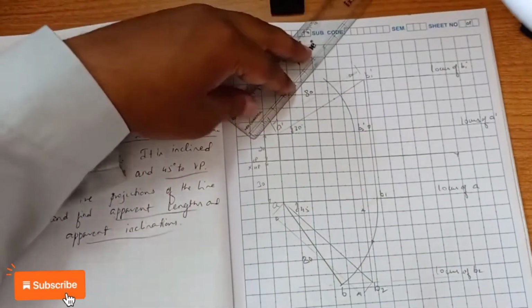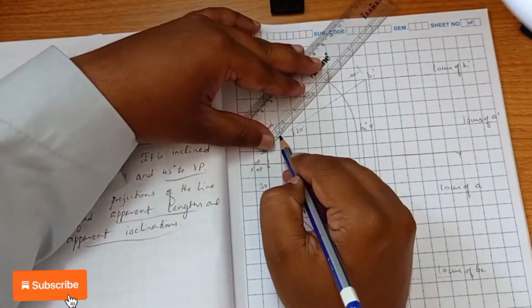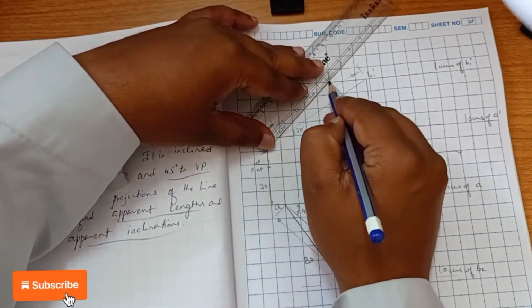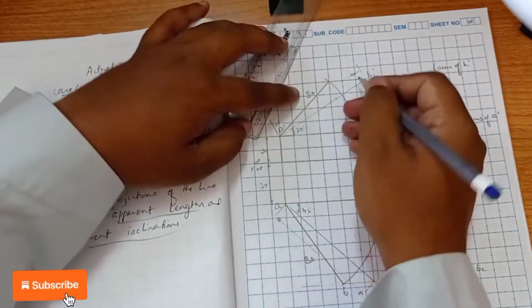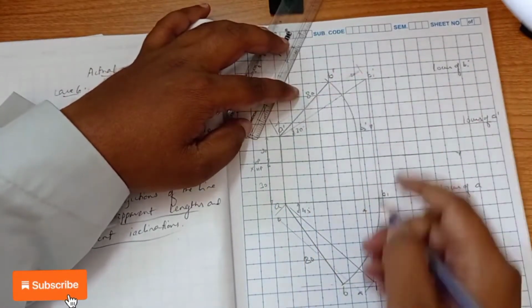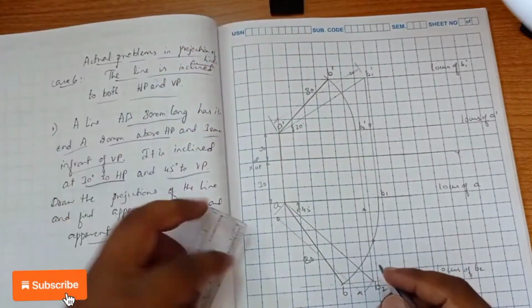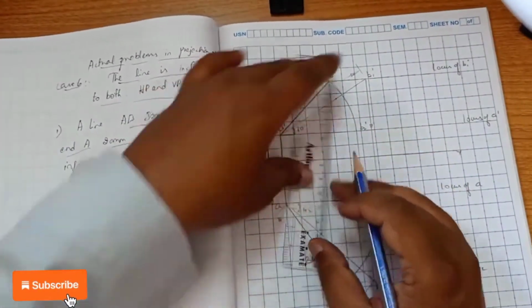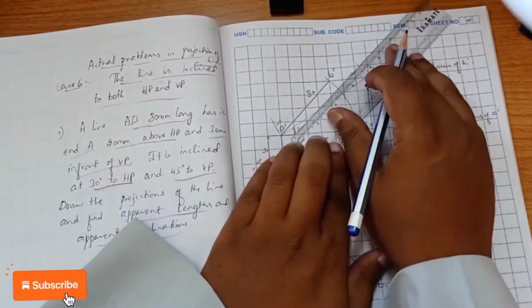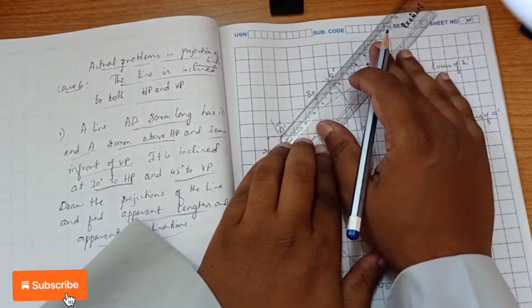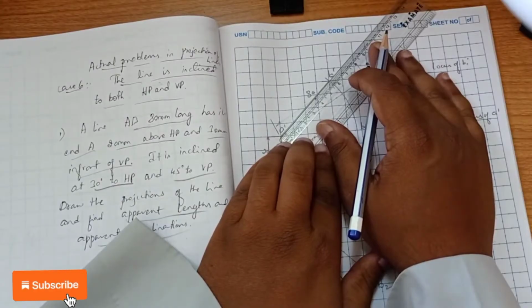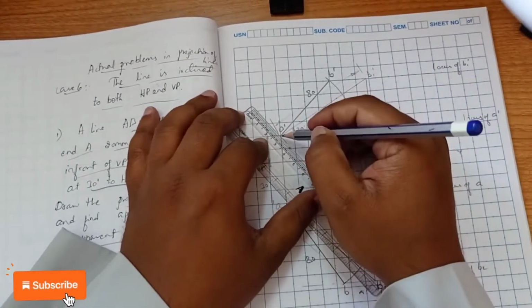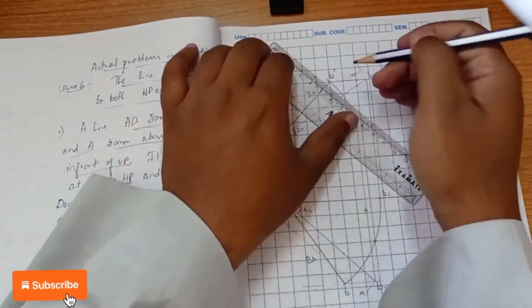Now we can join where the arc has been cut. This is A dash, B dash. This is nothing but the apparent length. Apparent length, we are going to measure how much it is. It is measuring 57 mm.